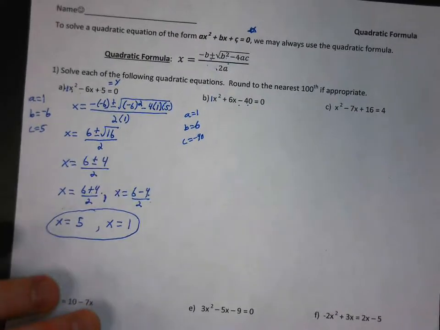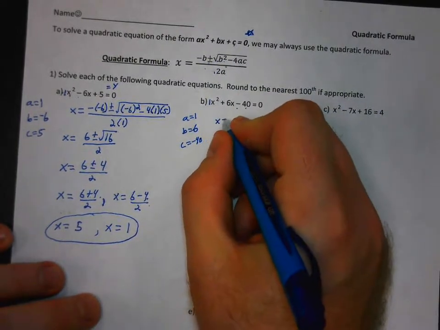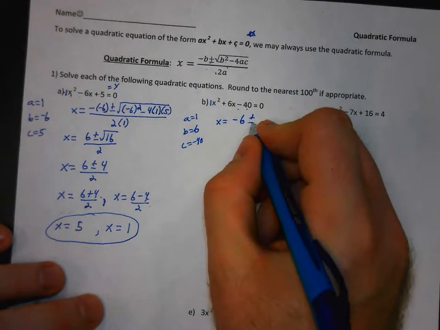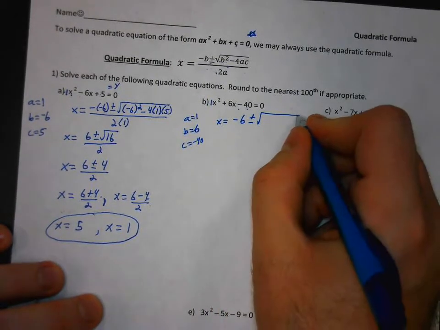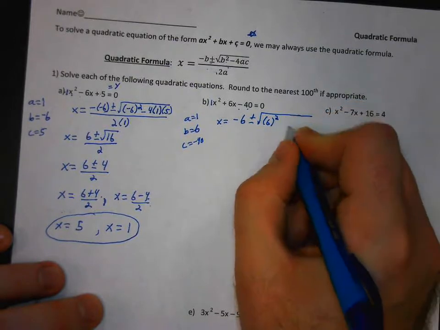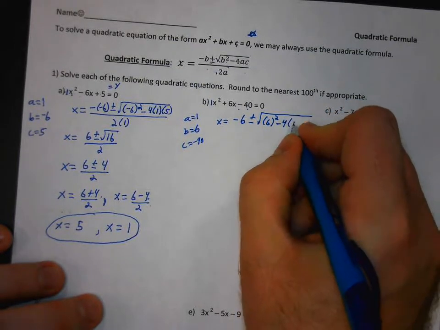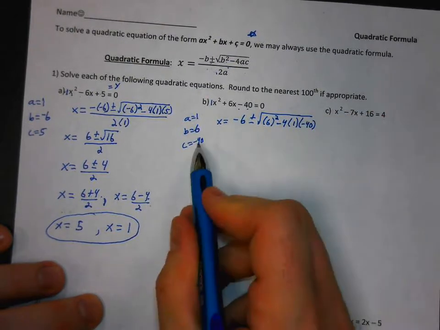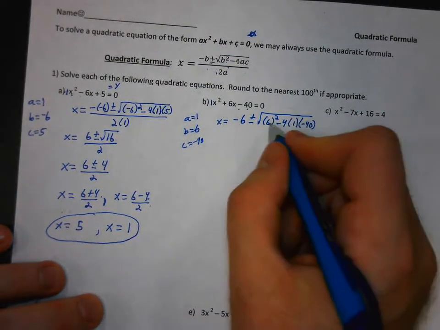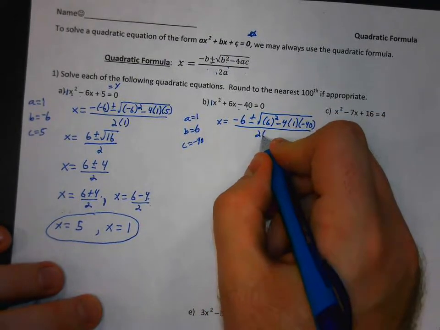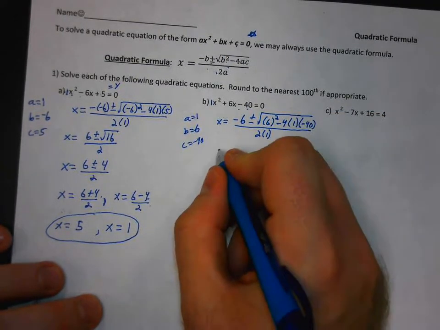Okay, so if you go through and do the substitution on this one, x equals negative b, which will be negative 6, plus or minus the square root. B squared will be 6 squared, minus 4 times 1 times negative 40, because c is negative 40. And that's all divided by 2 times a, which is 2 times 1.